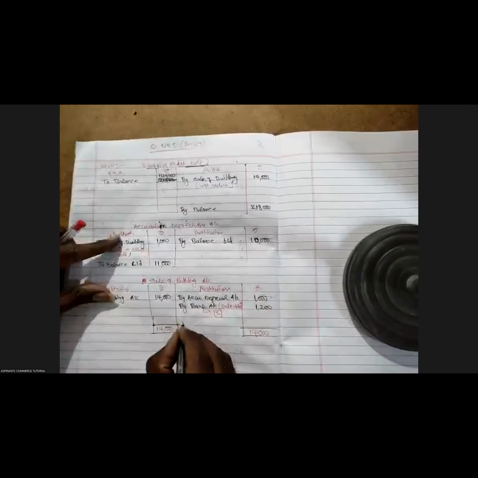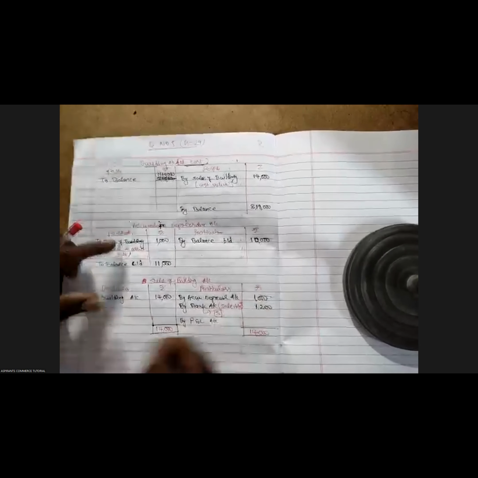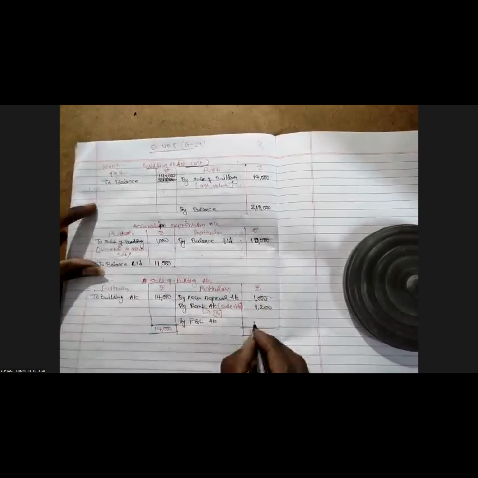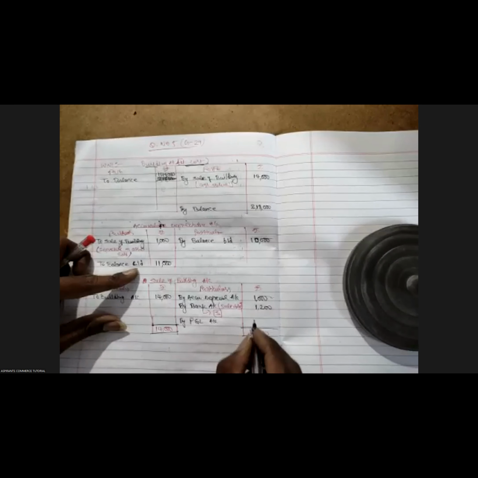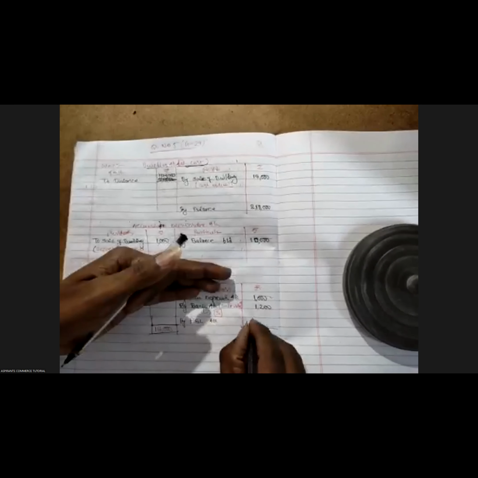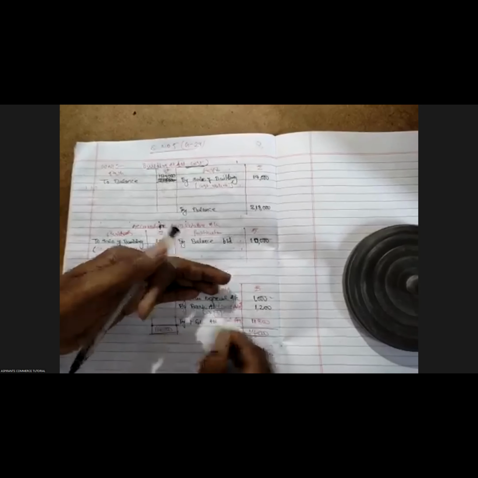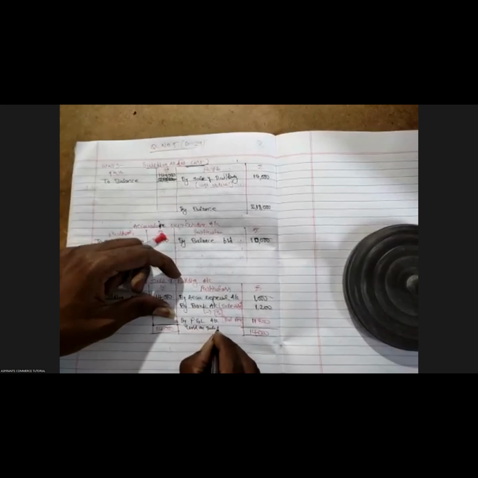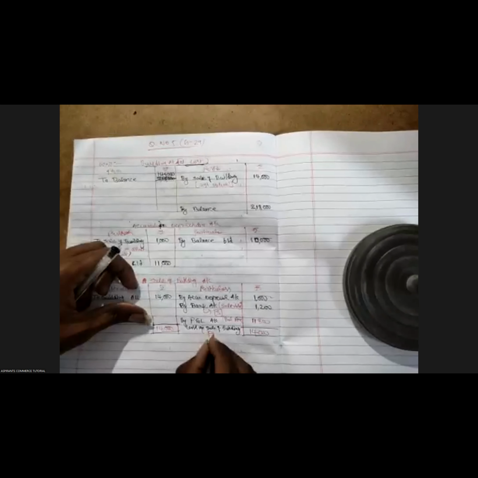So by loss, profit and loss account, loss on sale of building is 11,800. From 14,000 deduct 2,800, it is 11,800. This is your balancing figure. Loss on sale of building will go to funds, where will it go?